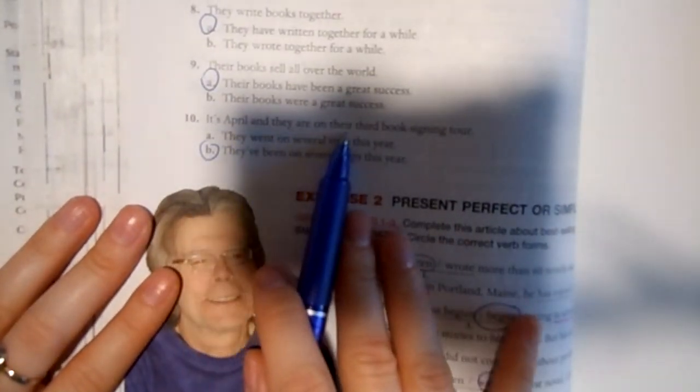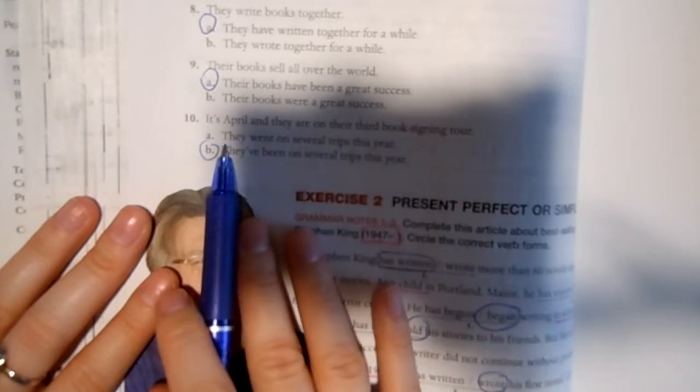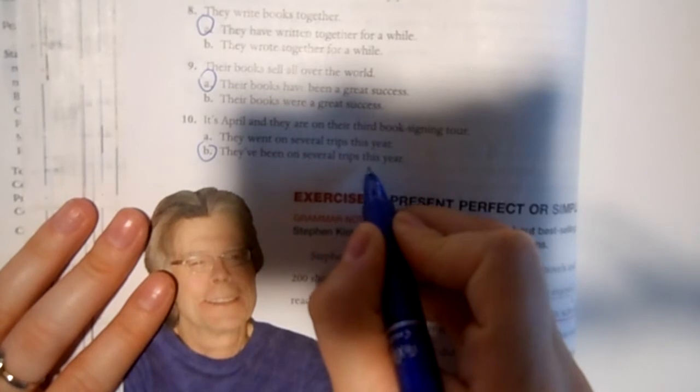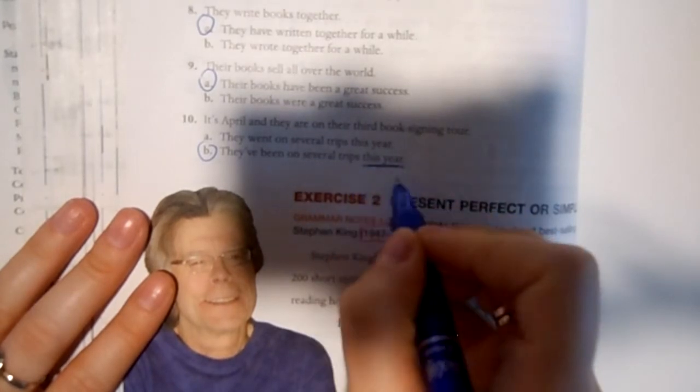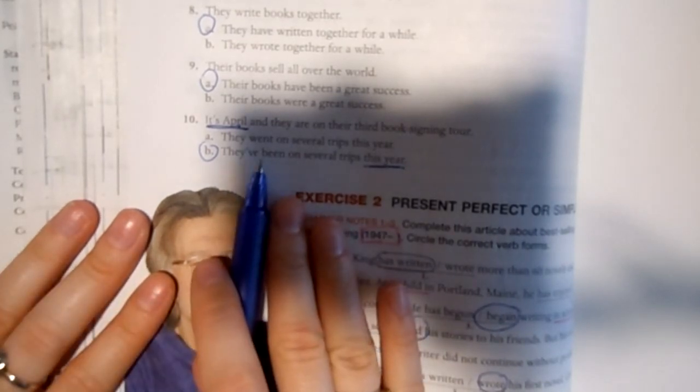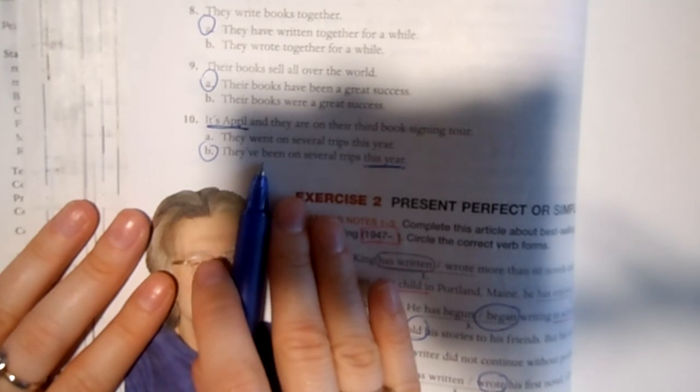It's April and they are on the 3rd book signing tour. They've been on several trips this year. We have to use this year because the year is not over, right? It says here it's April. That means they might go on other book signing tours in the next few months. So the year is not over. We have to use present perfect. So make sure that you check your answers for that exercise.